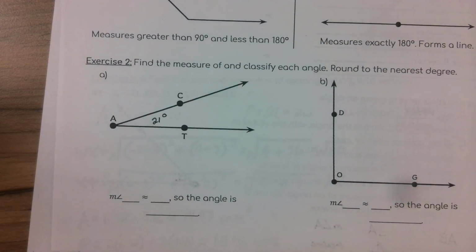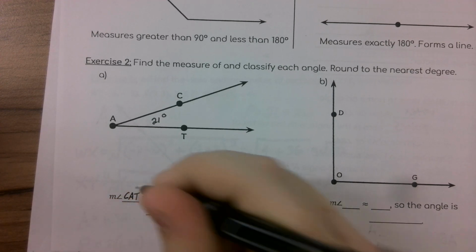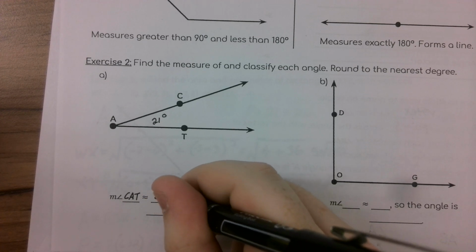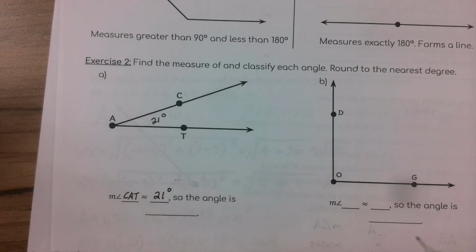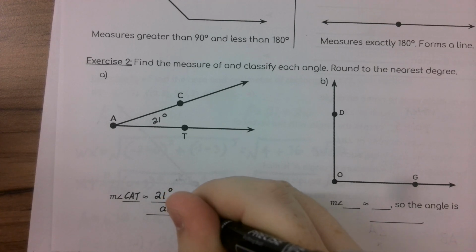Down here we have some blanks to fill in. The measure of angle blank is about blank, so the angle is blank. In this first spot, since we're talking about the measure of angle blank, we know this is where the name of the angle should go. I'm going to call it angle CAT. So the measure of angle CAT we said was about 21 degrees. So we would call this angle acute.